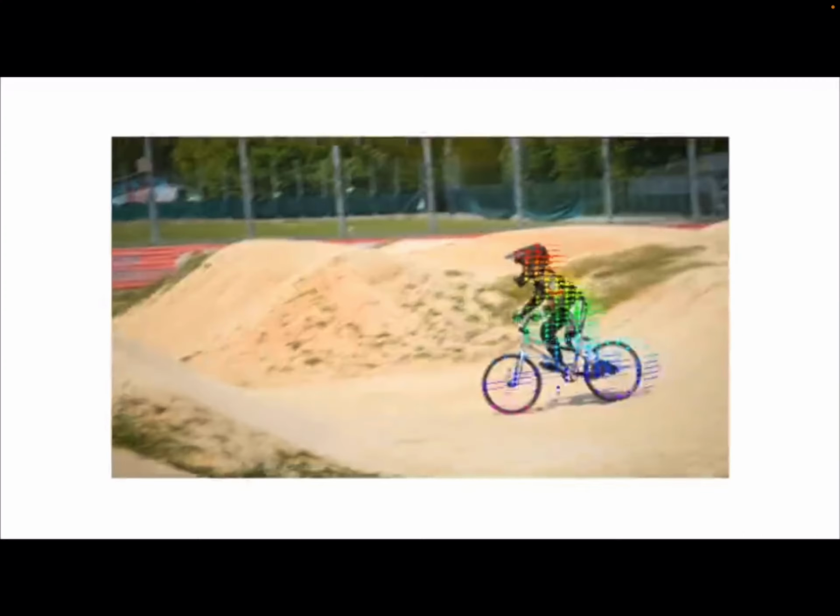So how does CoTracker3 look in a live demo? We're going to take a video and manually annotate points on the person, and then we want to track those points. In other words, we're going to track the person and the bicycle as it moves in the scene. The model is going to predict the trajectory of those points.